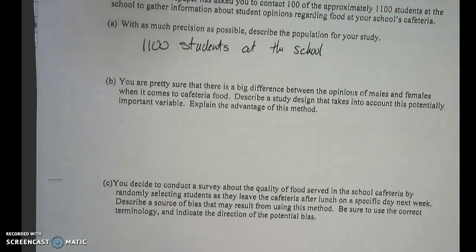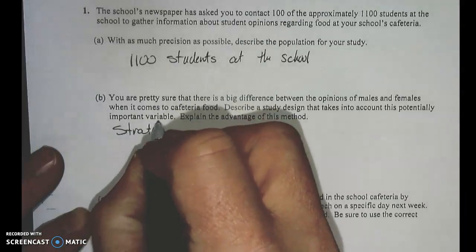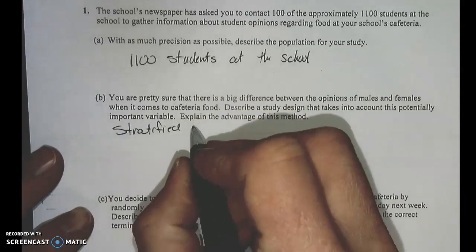So my suggestion, and what I like, is I would make a stratified random sample.